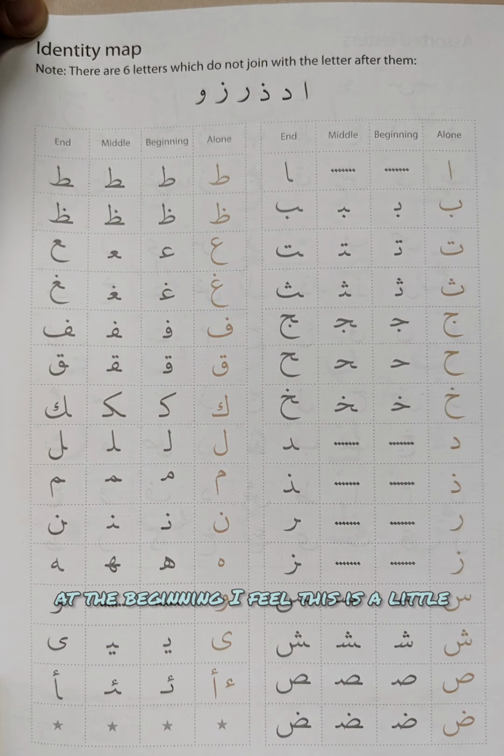At the beginning, I feel this can be a little bit confusing, but just remember that each one of them has its own unique characteristic in terms of their physical appearance. The first thing, of course, you need to remember is how they look when they're alone.